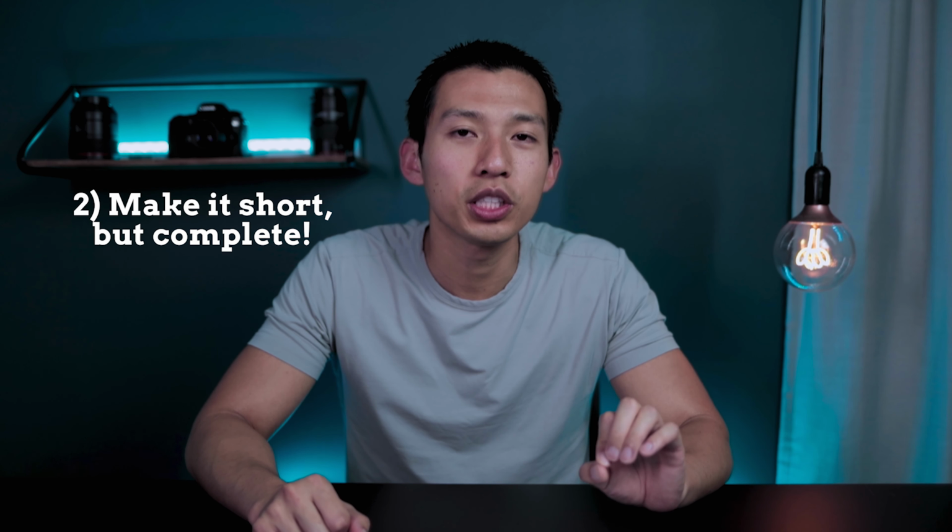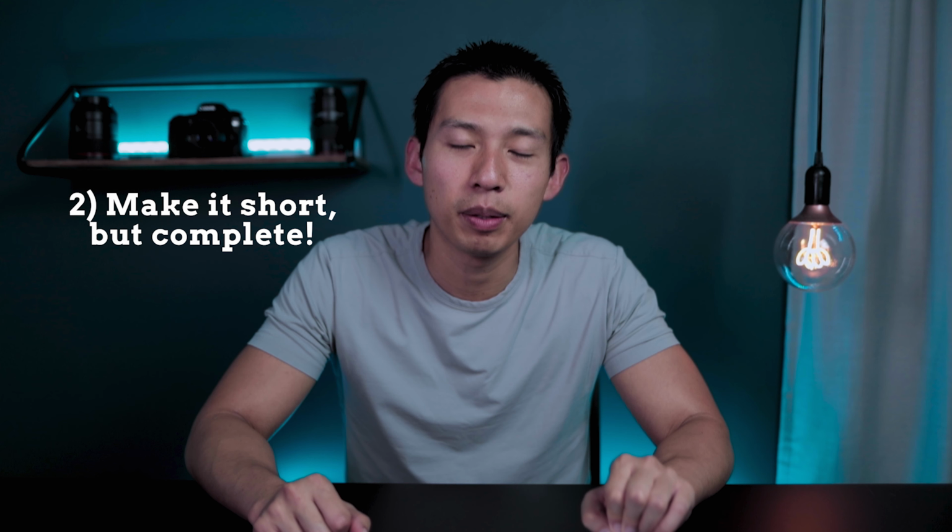You also want to remember here that the goal is to get people to play the game as fast as possible. So you also want to make sure you cut out everything that is unnecessary. You don't need to explain every single detail to the T, but instead you want to provide information that is sufficient enough for them to play the game.